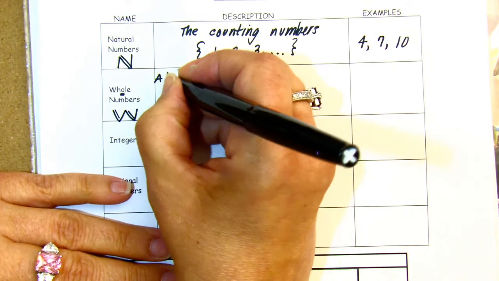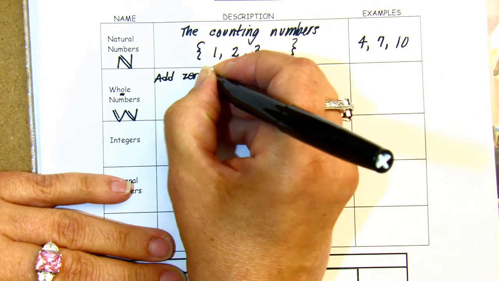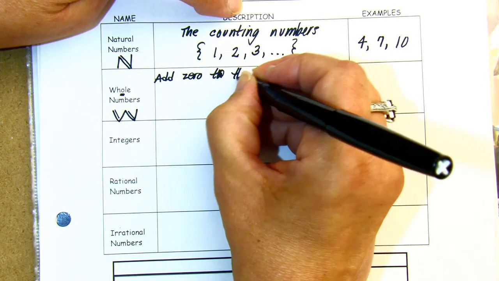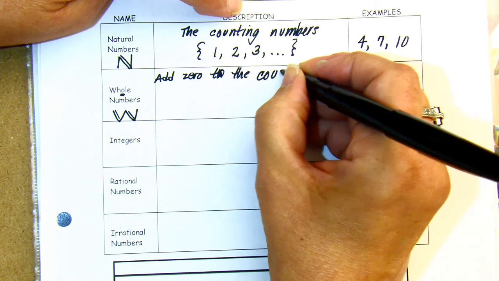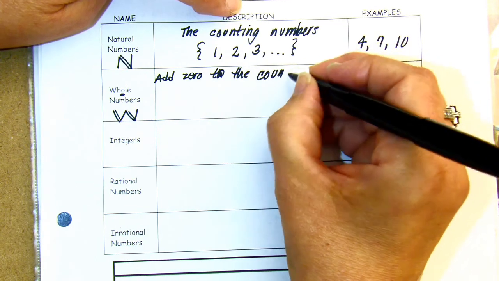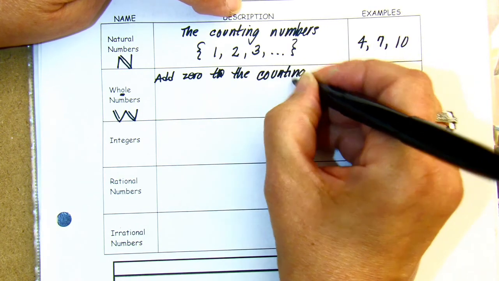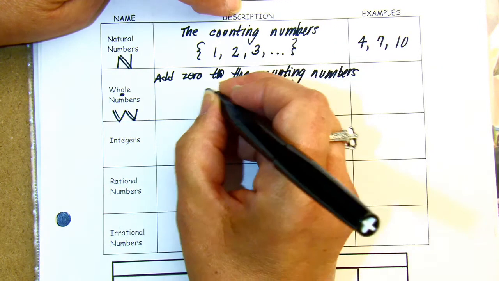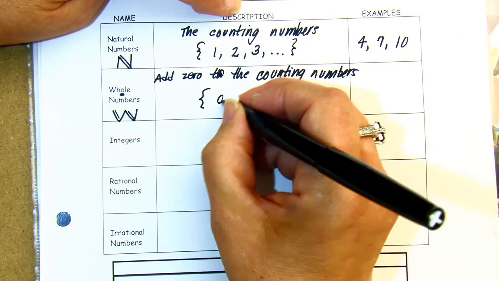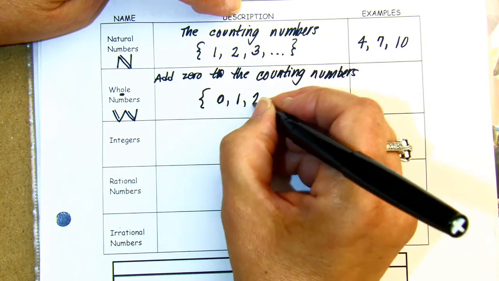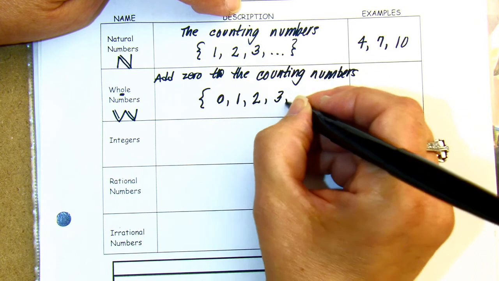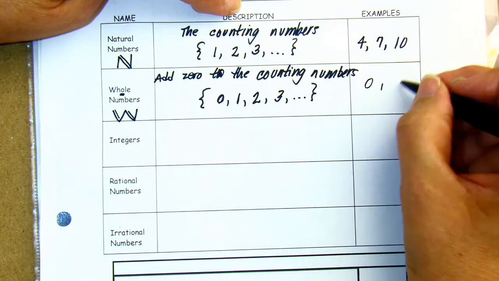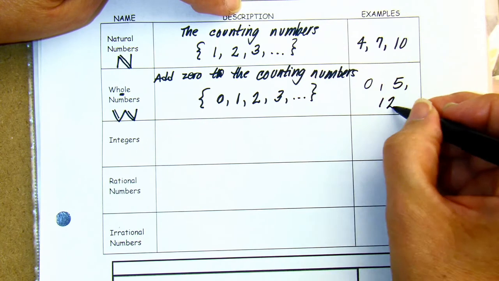So you add 0 to the counting numbers. When you put 0 in that set, then we call that the whole numbers. And so this little subset grows by one element: 0, 1, 2, 3, keeps going. And a couple of examples are 0, 5, 12.